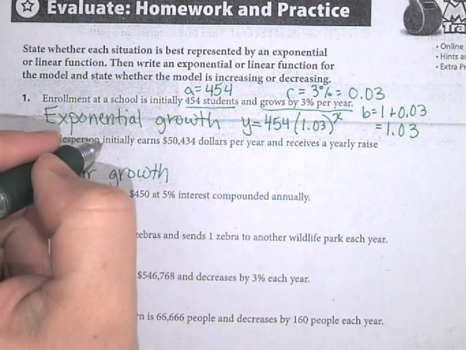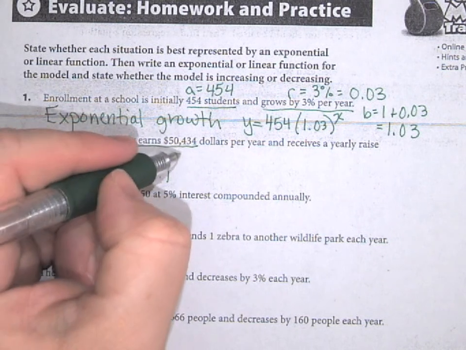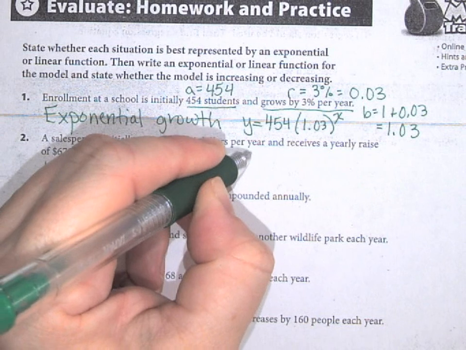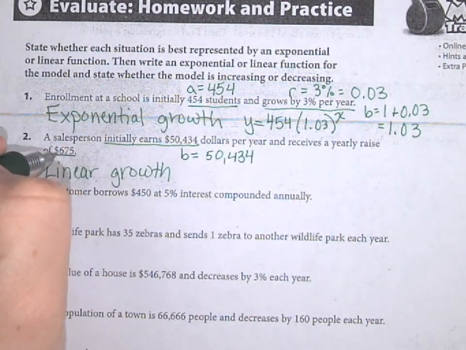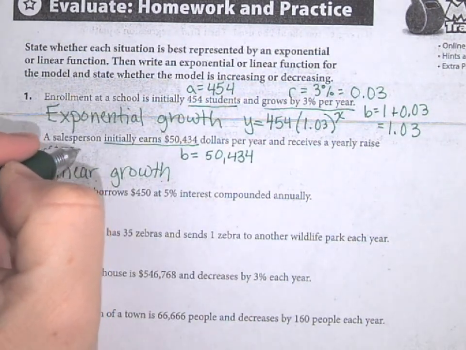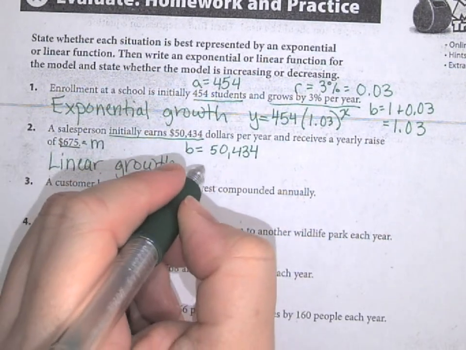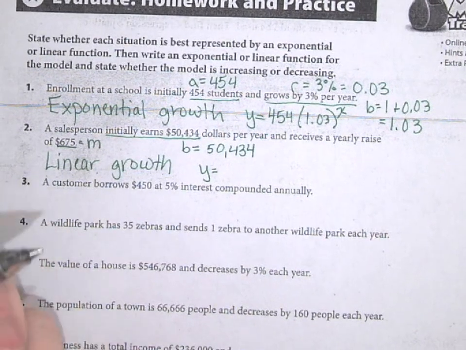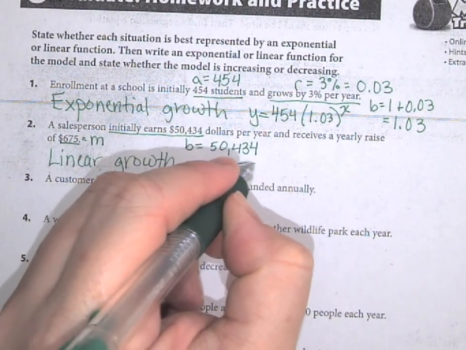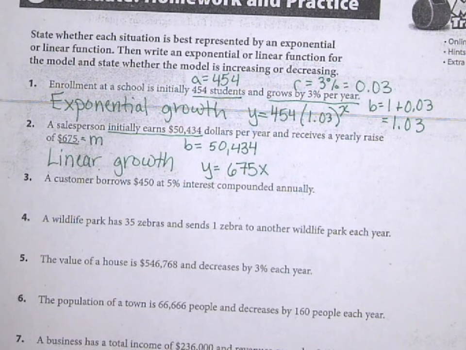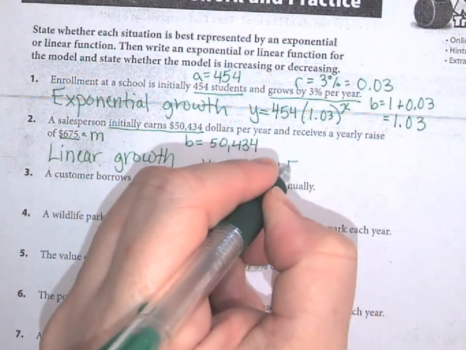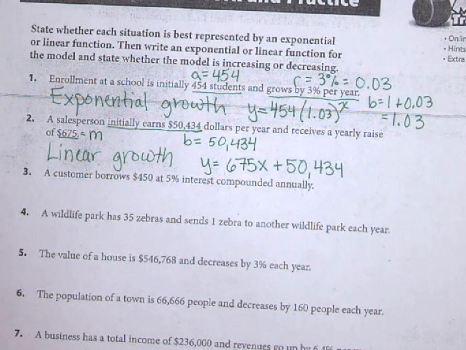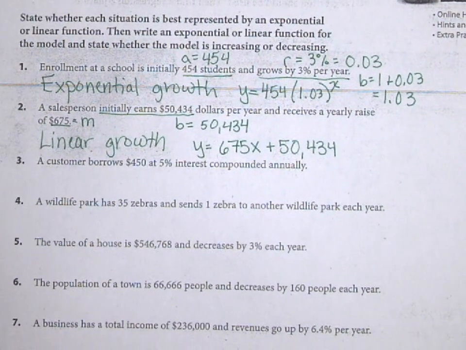All right, you're initially earning this, so that is going to be your B value. And then the raise of $675 per year, so this is going to be your M. So then my total Y, which is the amount I earn, is going to be 675 times the number of years plus my initial rate of 50,434.